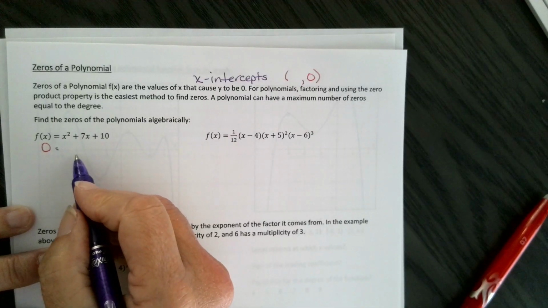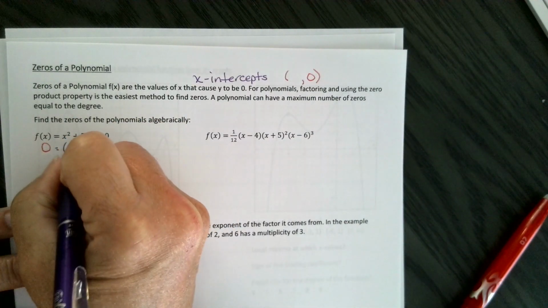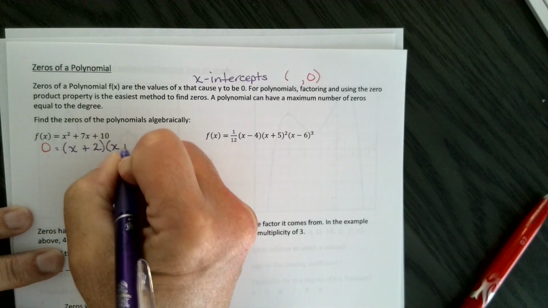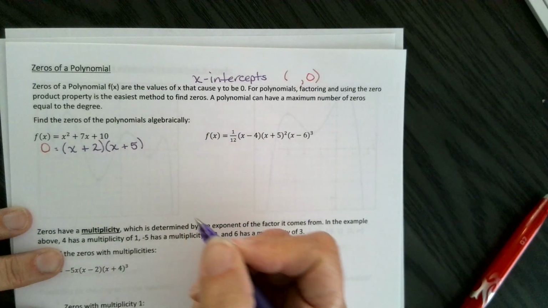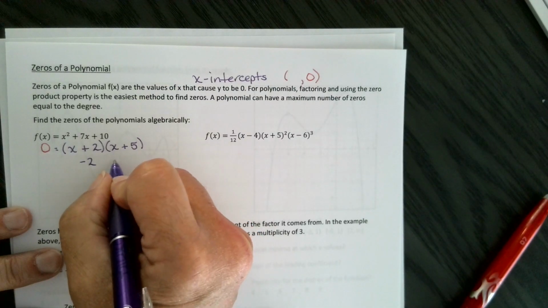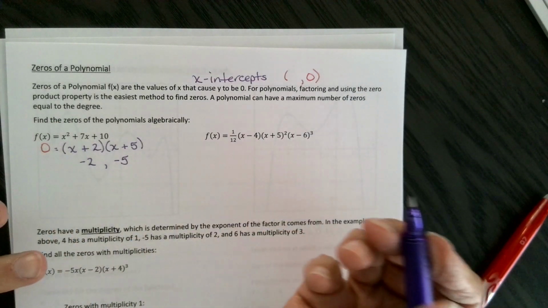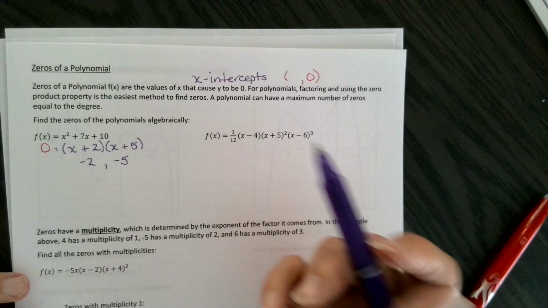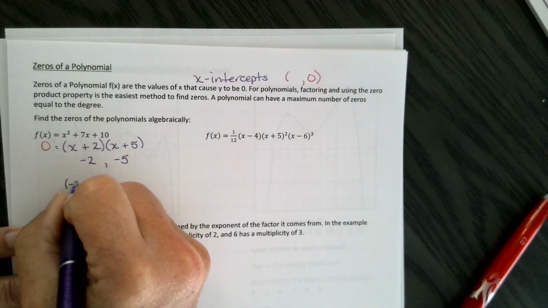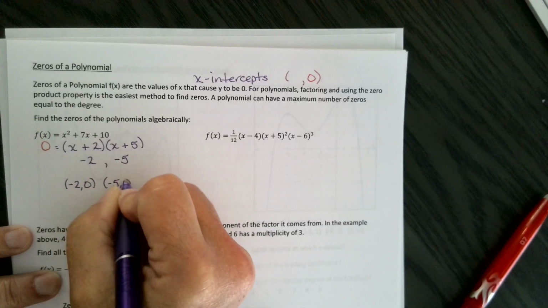You're either going to use the quadratic formula or you're going to factor. Now again, you have to know that quadratic formula. But it's x plus 2 and x plus 5. That's how that factors. So my 0 here is a negative 2. My 0 here is a negative 5. Okay. So, in ALEKS, it may want it as an ordered pair, maybe. If it does, that means negative 2 comma 0 and negative 5 comma 0.